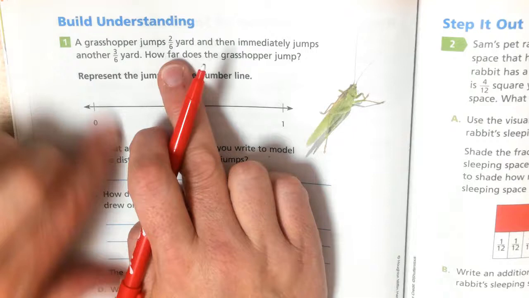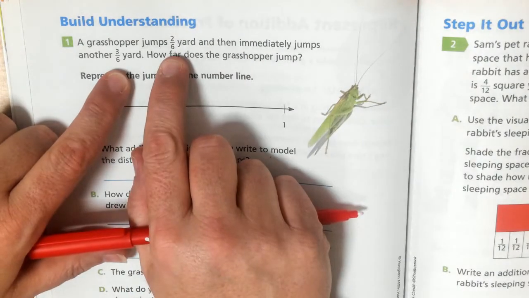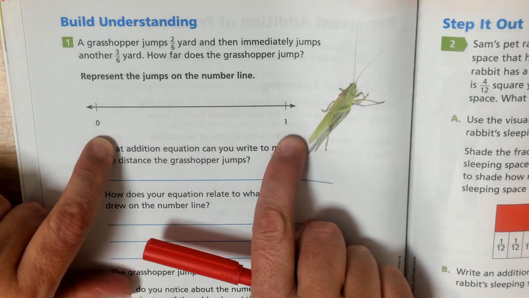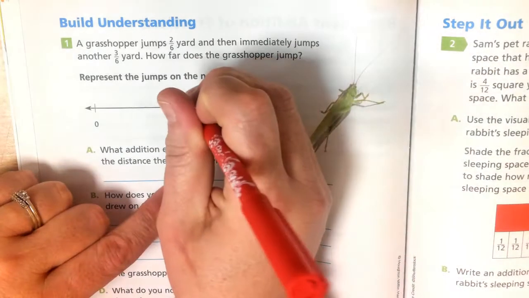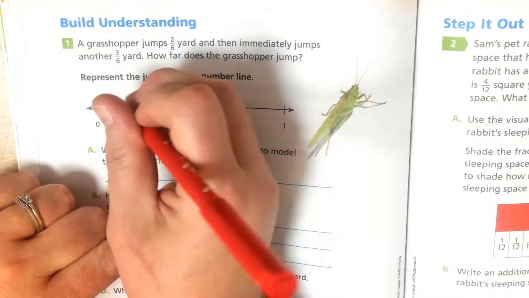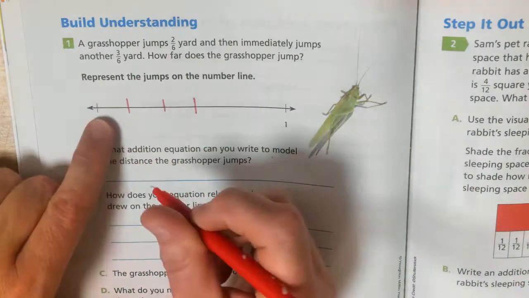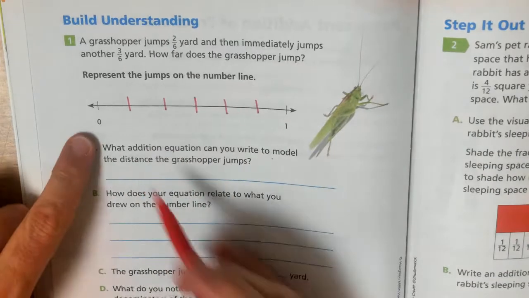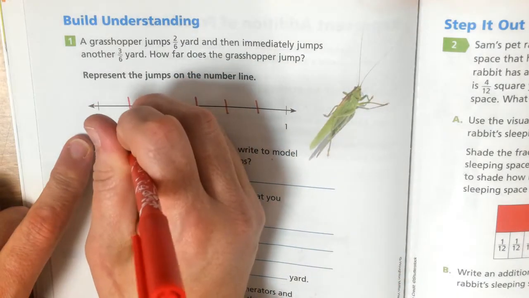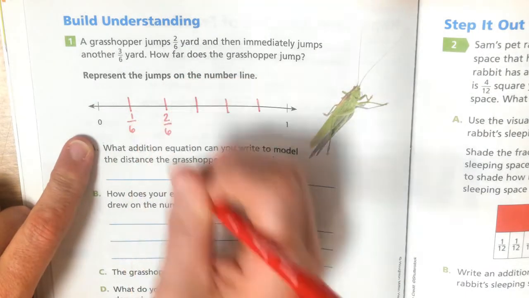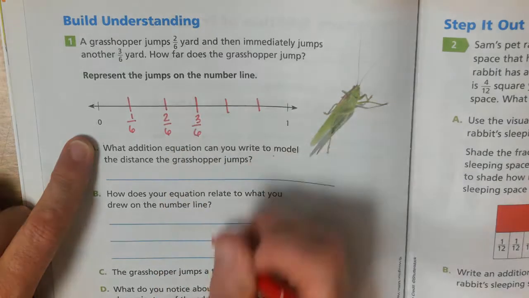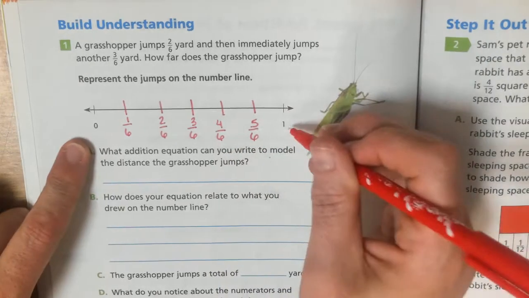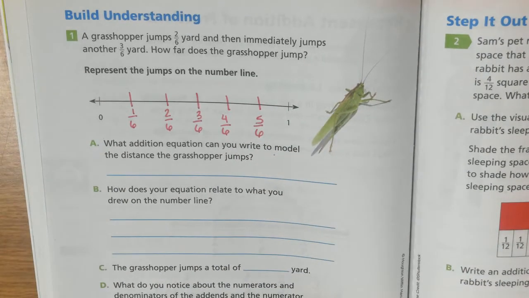So first, we can see that our denominator needs to be out of sixths. So we need to make this whole broken up into sixths. So we're going to go right down the middle, and then we need 3 sections on this side and 3 sections on this side, so that way I have 1/6, 2/6, 3/6, 4/6, 5/6, and then 6/6 would be our 1 whole.